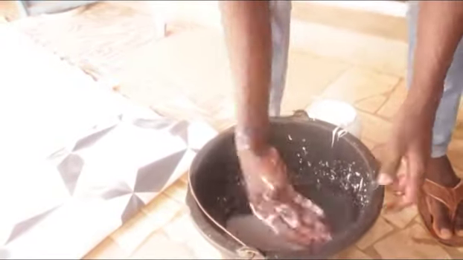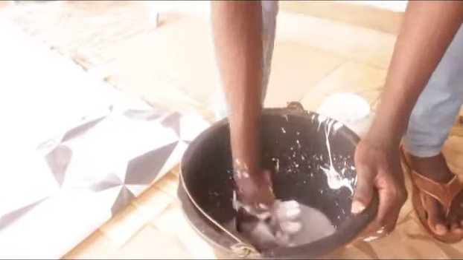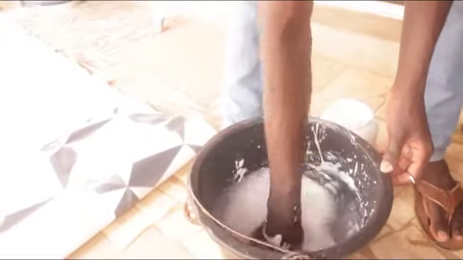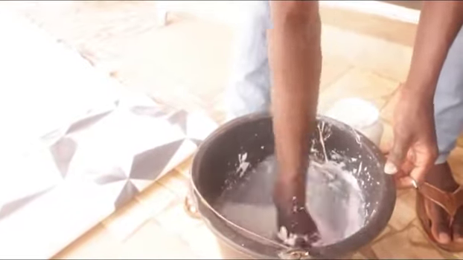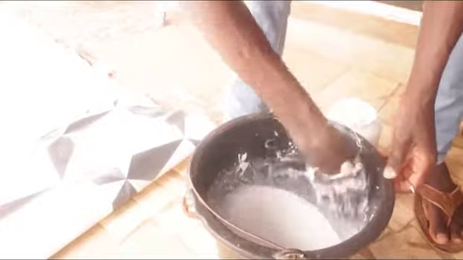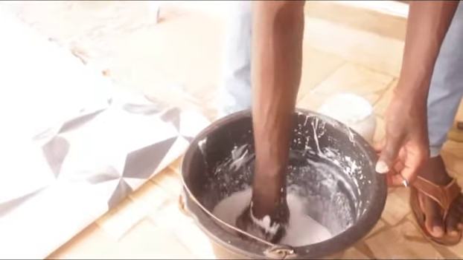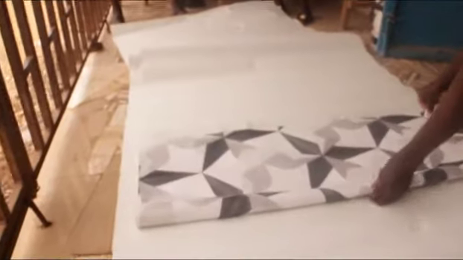You keep mixing till you get the homogeneous mixture. Make sure you don't add more than half. Now, depending on the number of wallpaper you're going to be pasting or the length, you keep mixing. For let's say 3 slides or 3 fixing, you can use 1 liter. It should be enough. So once you are done, you use your roller to put the gum, the liquid, on.